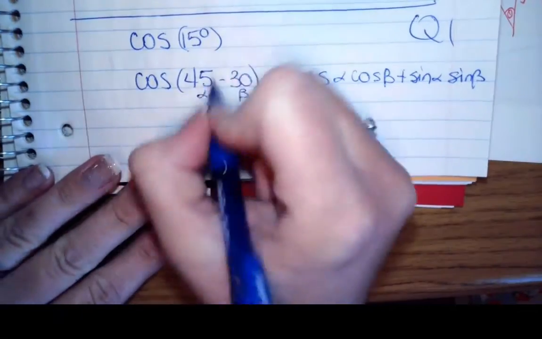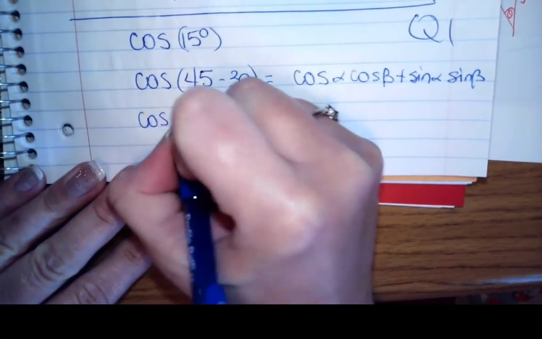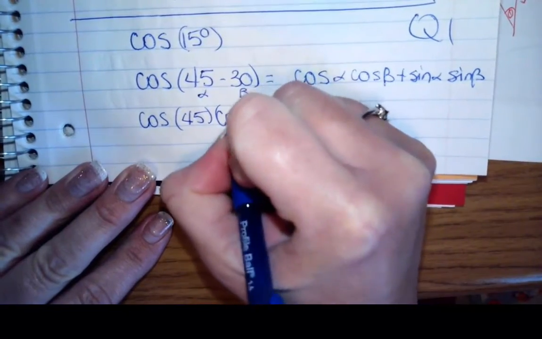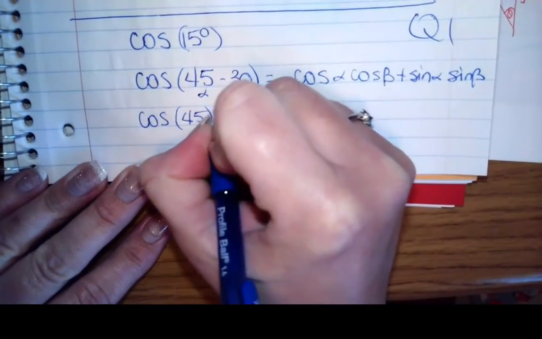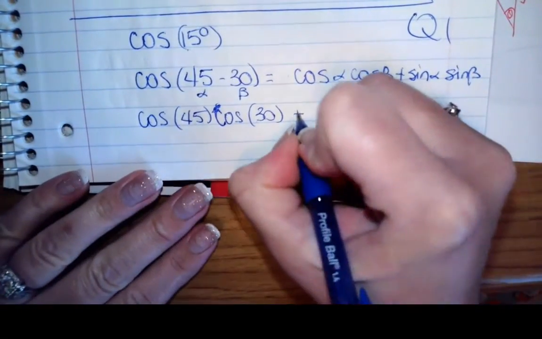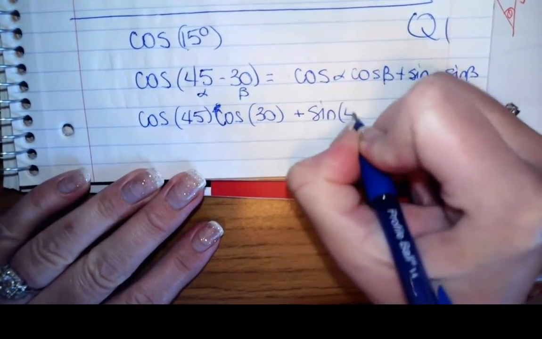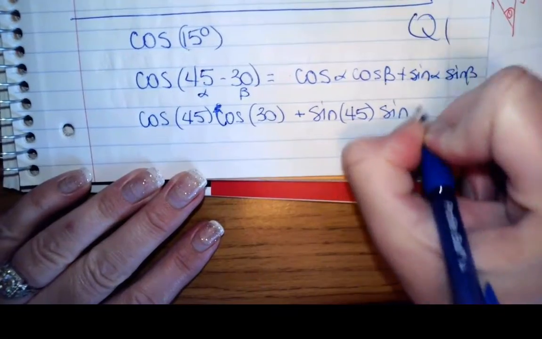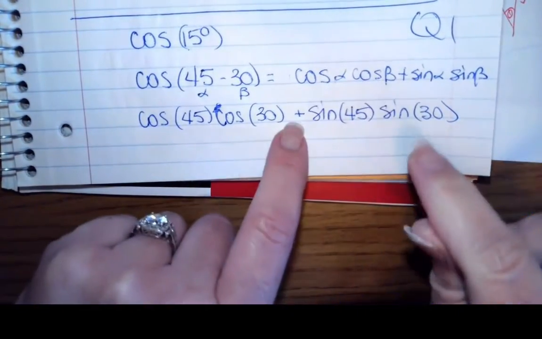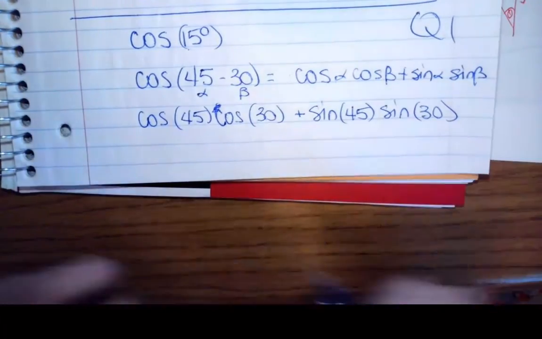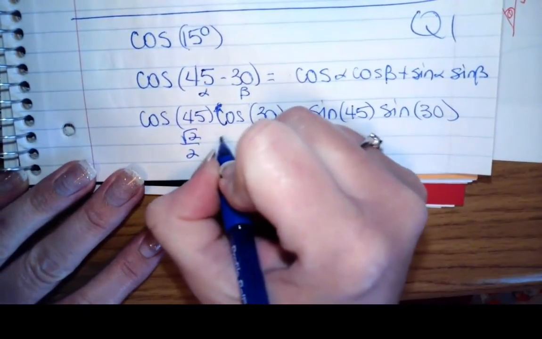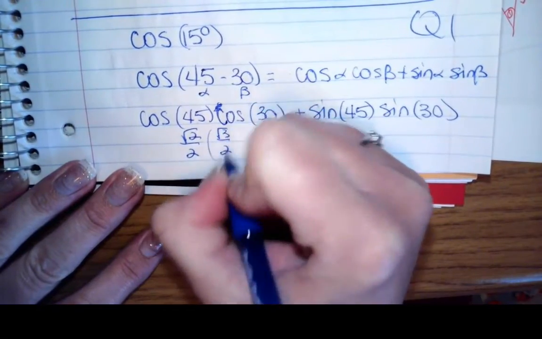So the cosine of alpha, well, alpha is 45. So the cosine of 45 times the cosine of 30, plus the sine of 45 times the sine of 30. So cosine alpha, cosine beta, plus sine alpha, sine beta. Well, what's the cosine of 45? It is root 2 over 2. What's the cosine of 30? It is root 3 over 2.